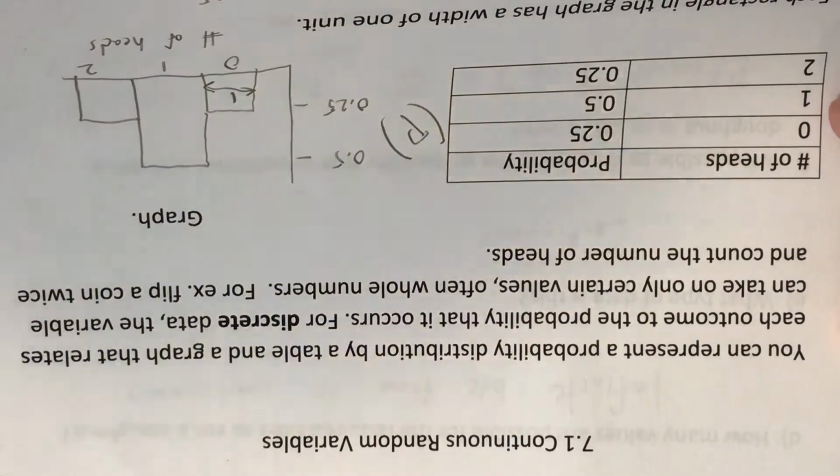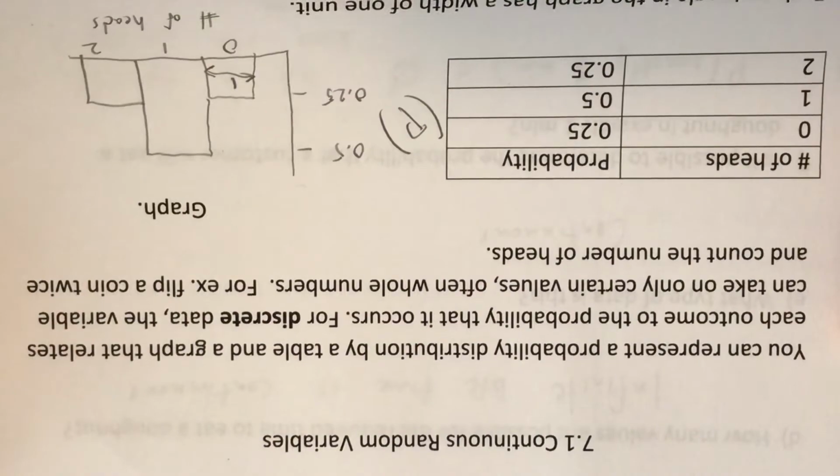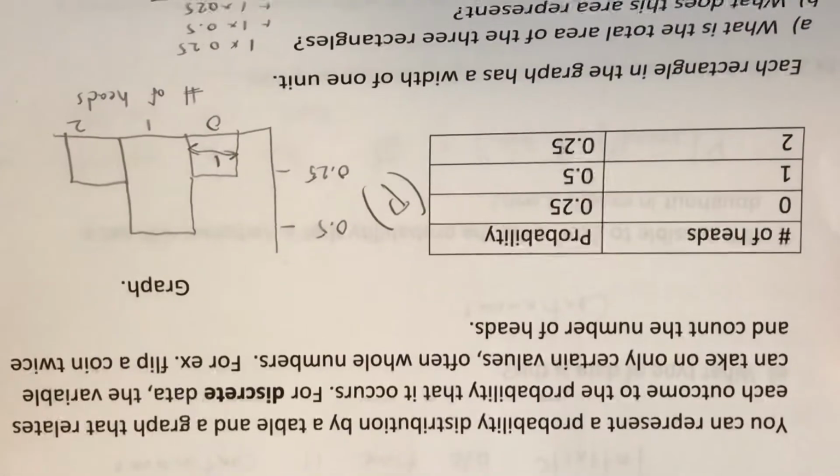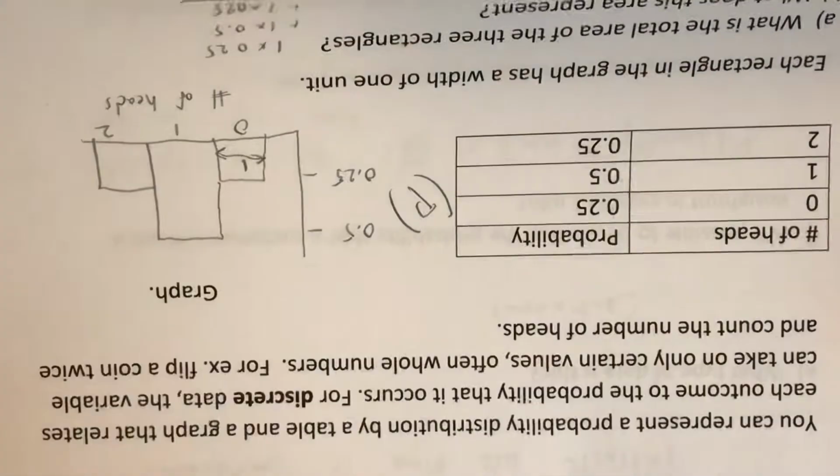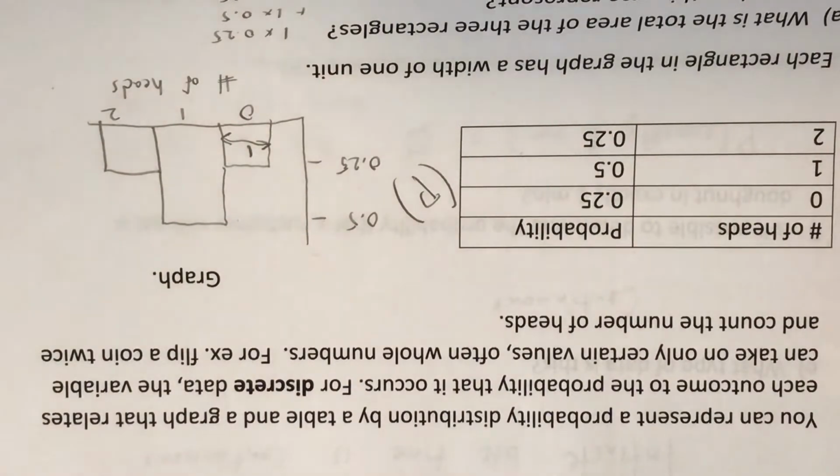Okay, last chapter in the course, chapter 7. Today's topic is continuous random variables. So, continuous random variables just says that you can represent the probability distribution by a table or a graph that relates each outcome to a probability.